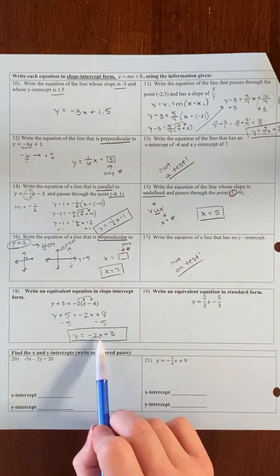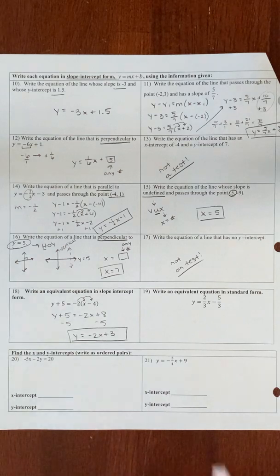Okay, so this equation here and this equation here are equivalent. They're just in different forms.